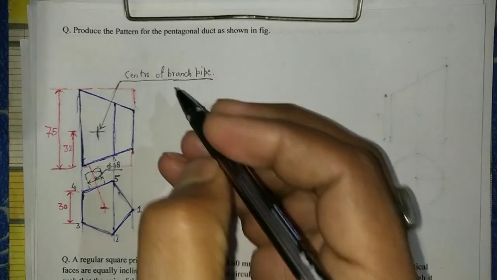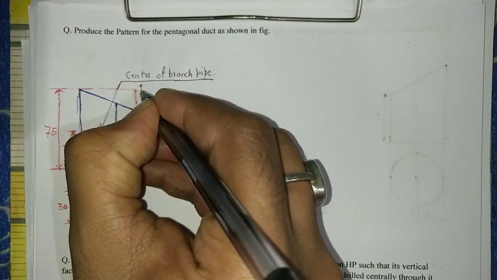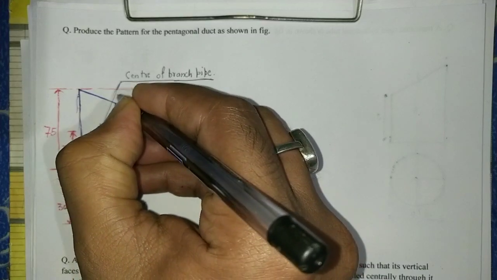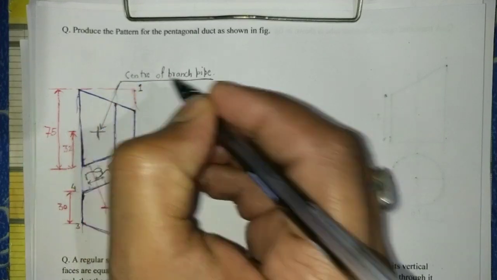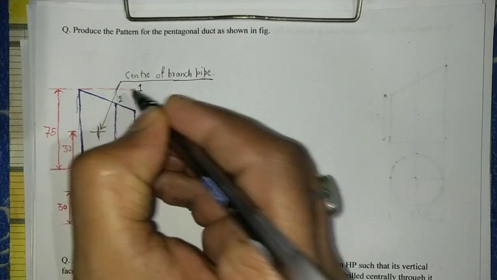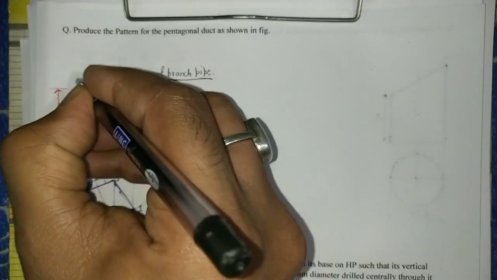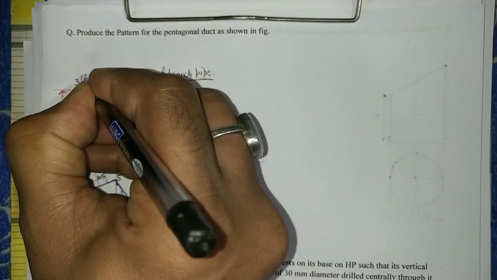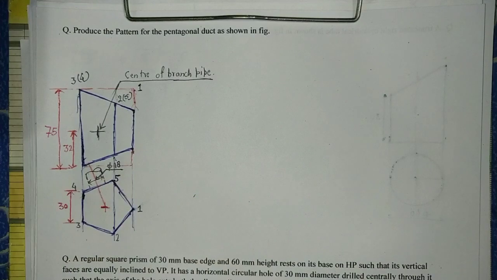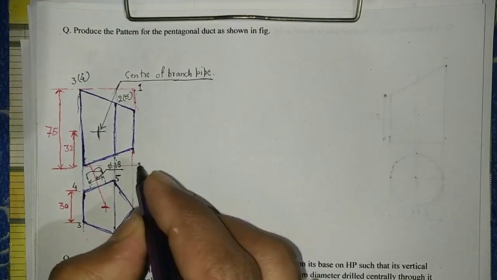So 1 will come here, then 2 and 5, and 3 and 4. Now, as in the parallel line method we discussed earlier, we will extend this.